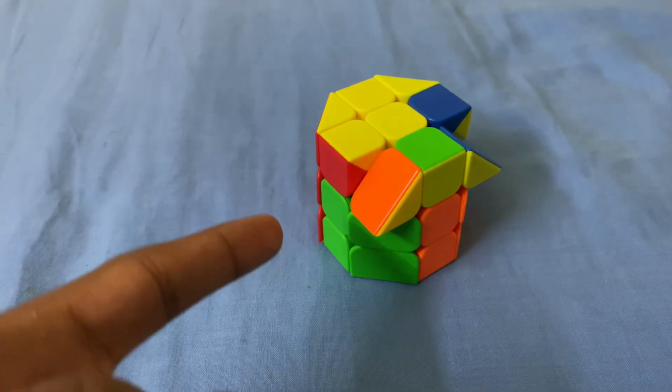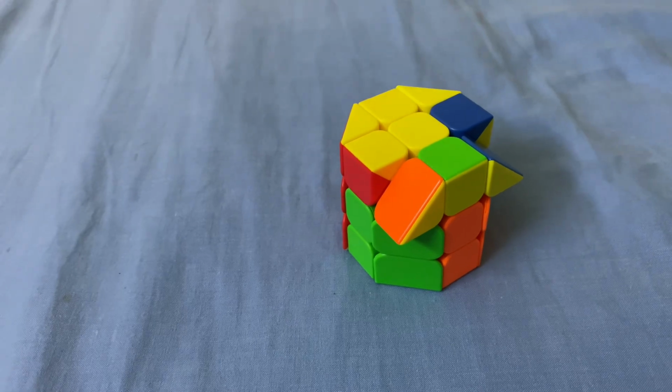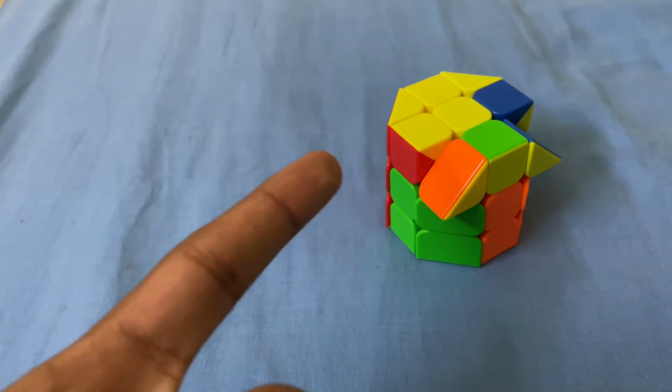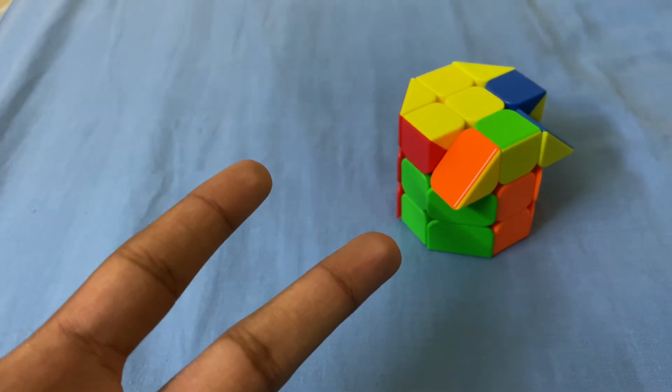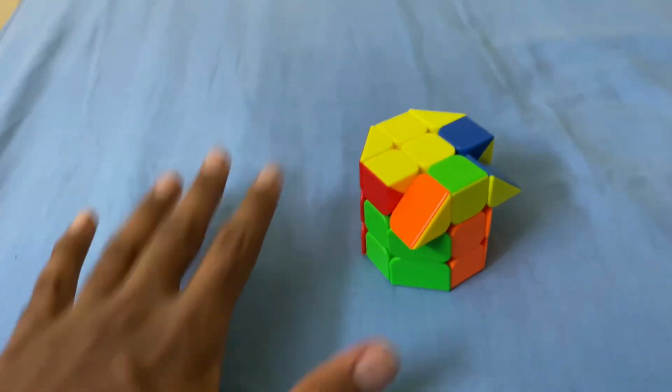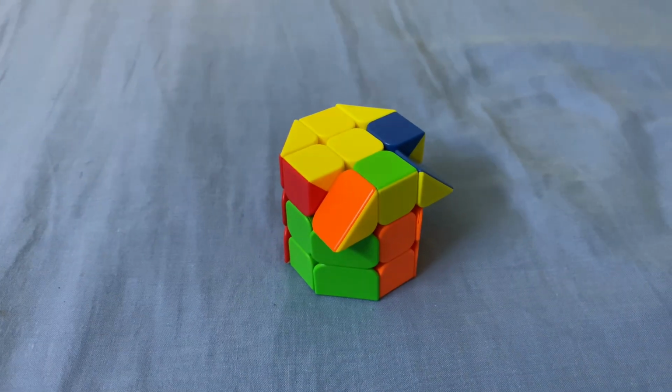And so yeah, that is the parity case. So as long as you make sure you know how to solve the parity and you keep track of the color scheme, you can solve this exactly like a 3 by 3. Yeah. Thanks for watching, guys.